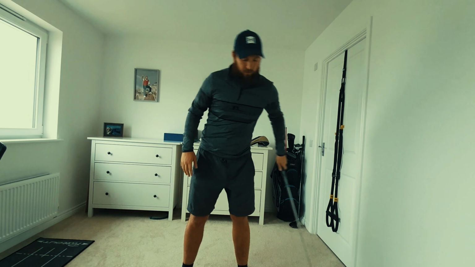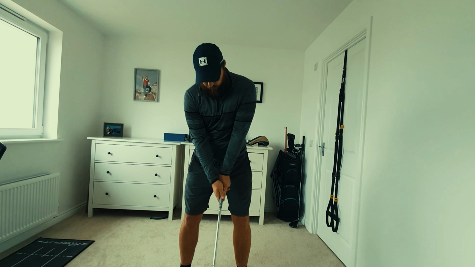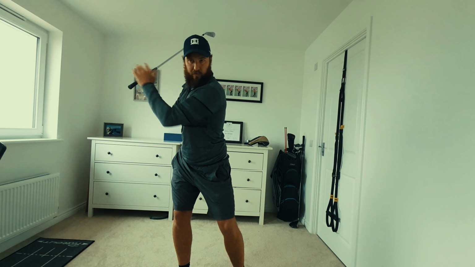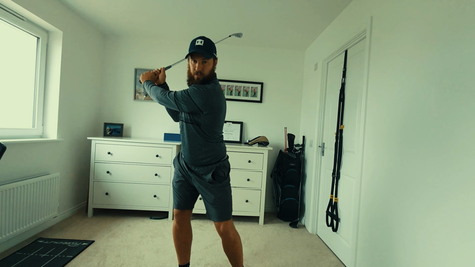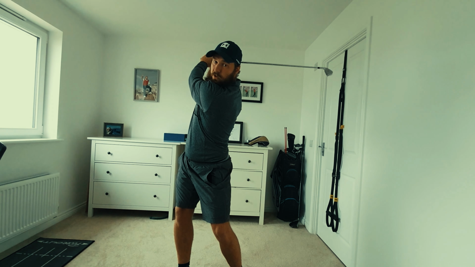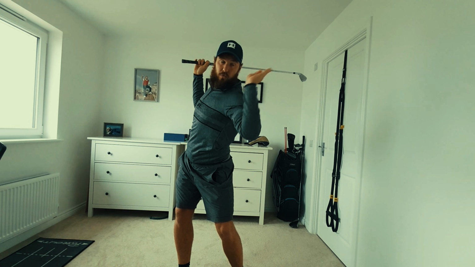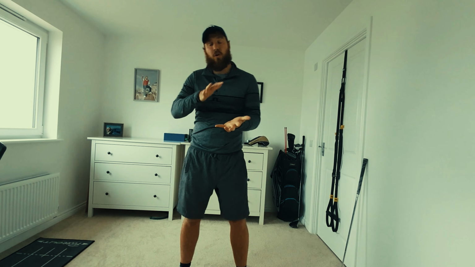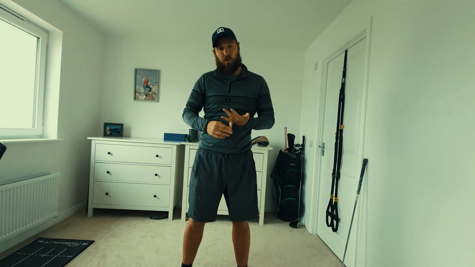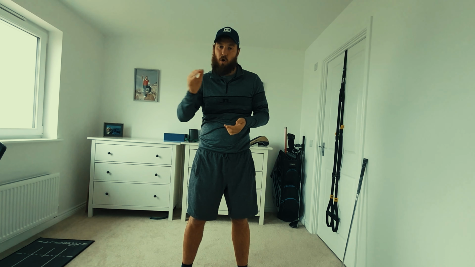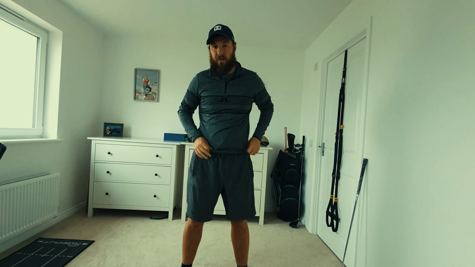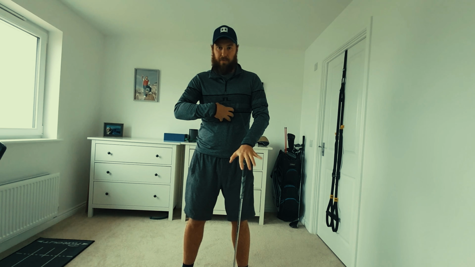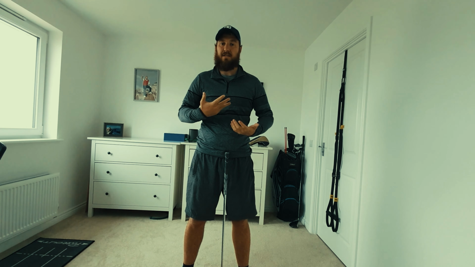A good spine angle is when, if we were to draw a line, our spine would be pointing away from the target in the backswing. Reverse spine angle is when we go too far and our spine is pointing towards the target. This is going to cause, again, inefficient ball strike, lack of power, and an inconsistent club path. The first one we're talking about is the ability to stabilize your spine.